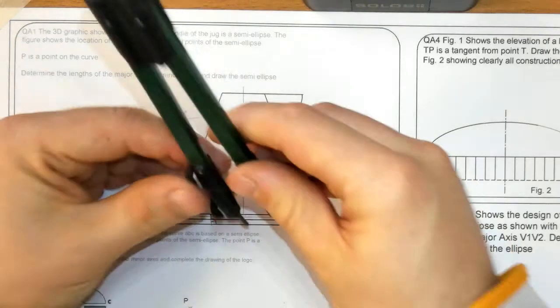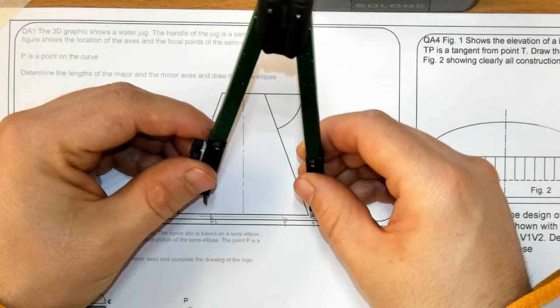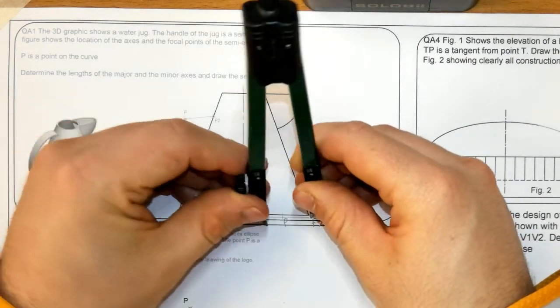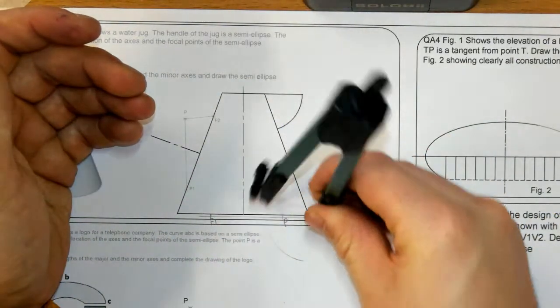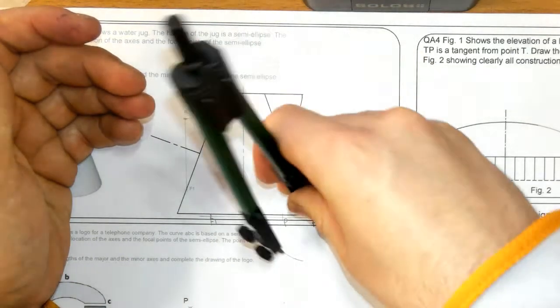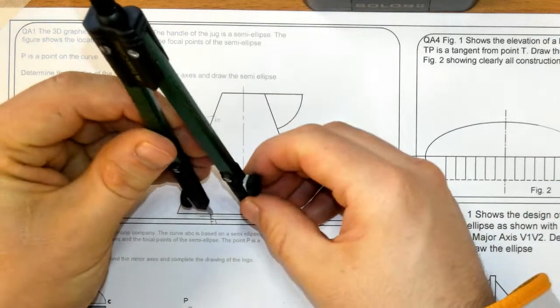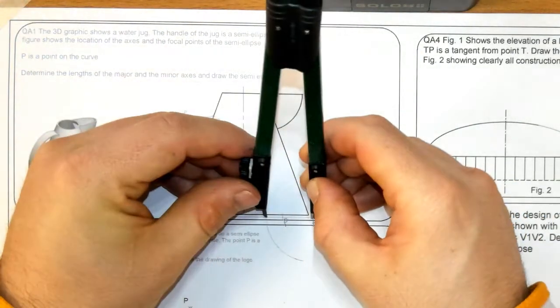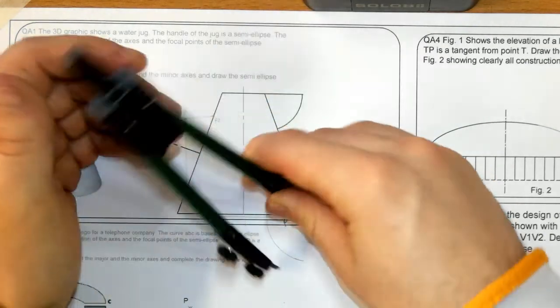Now, if you want to get half of that, you're going to have to bisect it. So I'm going to take my compass, put it to the end, set it to any radius, and swing from both sides. So my compass there isn't long enough. I'll just set it again.